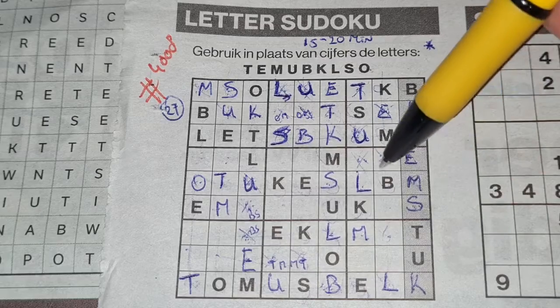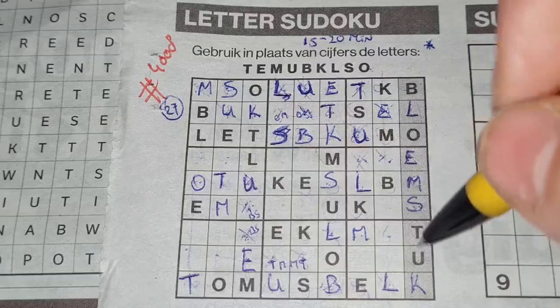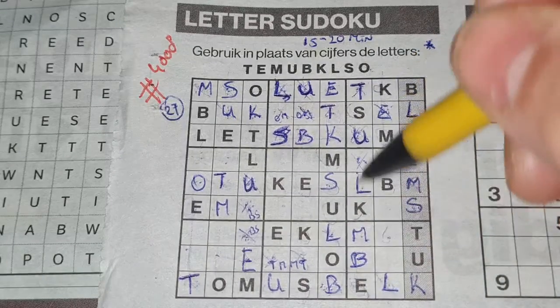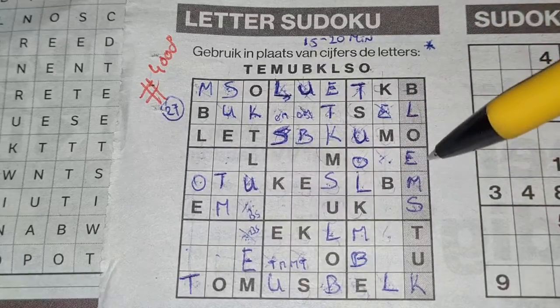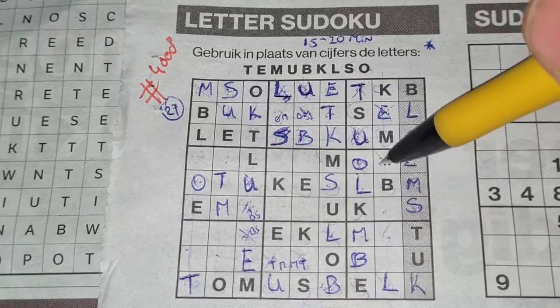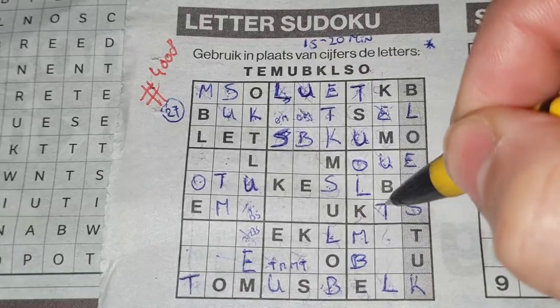B in the last column, B in the column next. So in that column, the only place left for the B should be there. One box left in this column for the letter O. Two boxes left in this big square, for the letters T and U. We have a U there, no U there. U should be there and the T goes there.